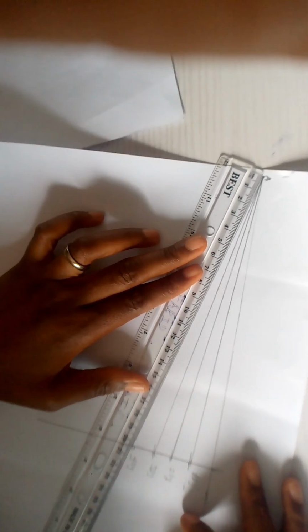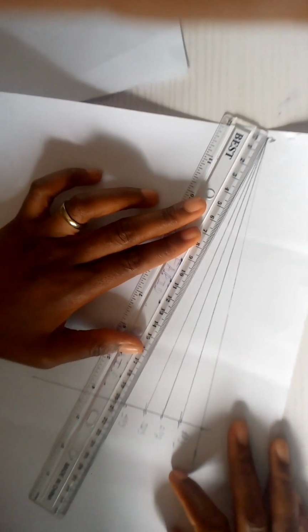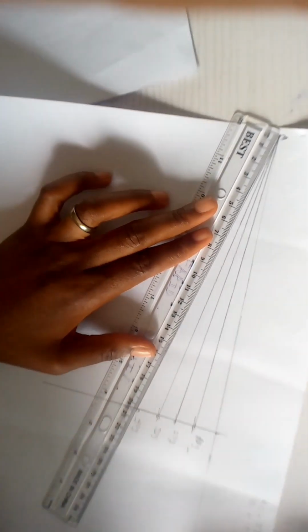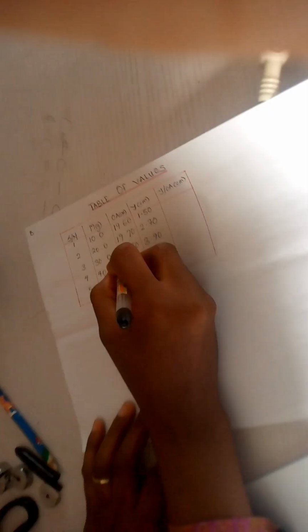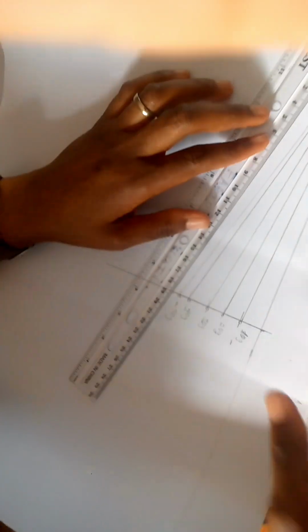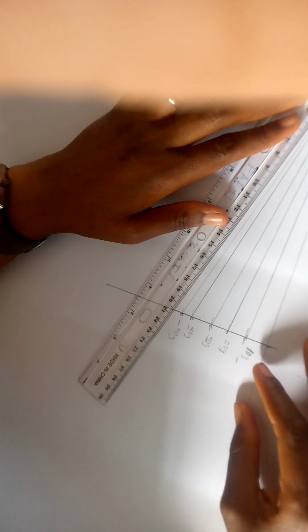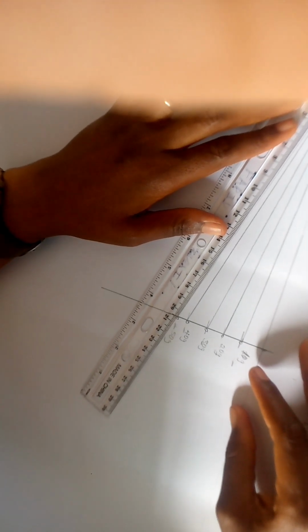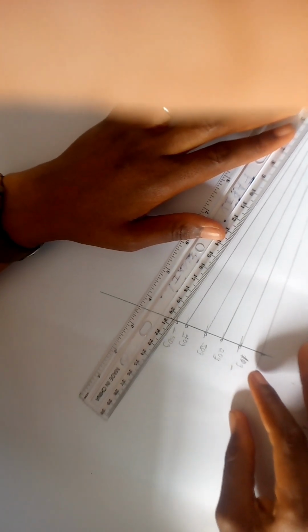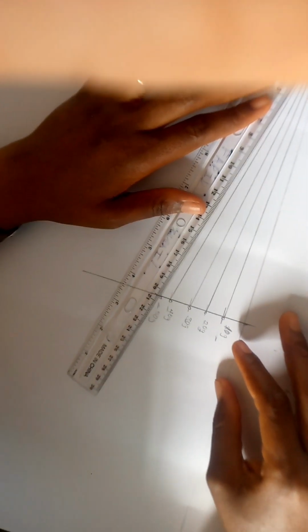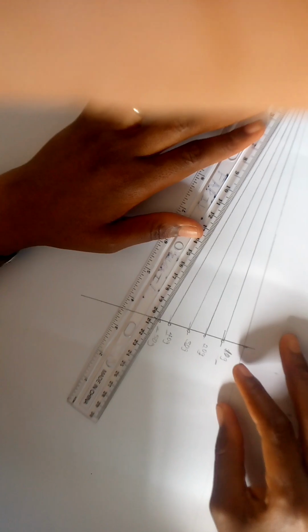Measure that of 40 gram. I have 20.2, so 20.20. While the last one here is 20.40.